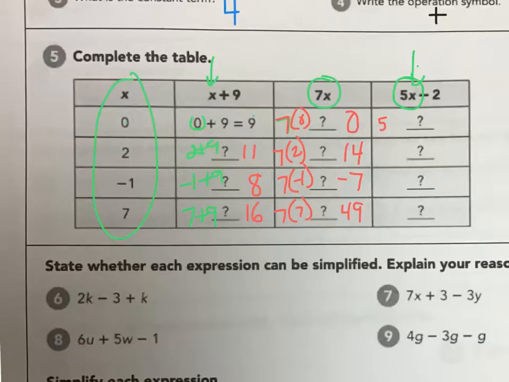So 5 times 0 is 0, minus 2 will be negative 2. 5 times 2 is 10, minus 2 is 8. 5 times negative 1 is negative 5, minus 2 would be negative 7.